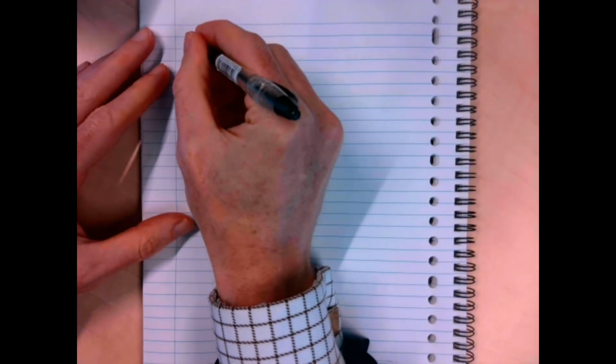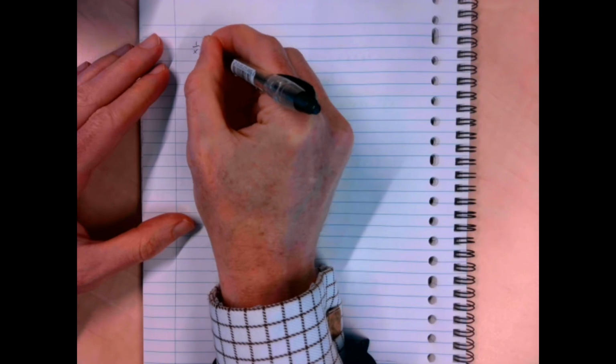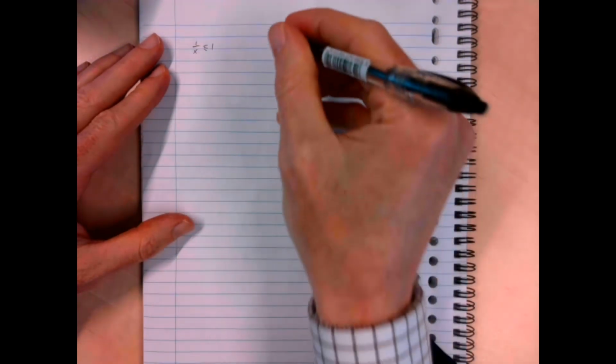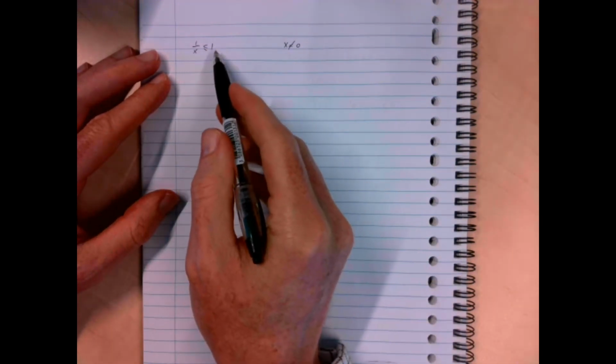So let's go to the paper. We have 1 divided by x is smaller than or equal to 1. We first note, as we just did before, that x is not allowed to be equal to 0, so we can't divide by 0. But what should we do now? We cannot just go ahead as we did before.